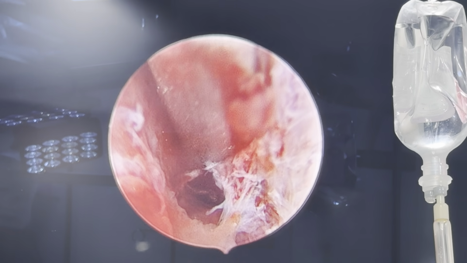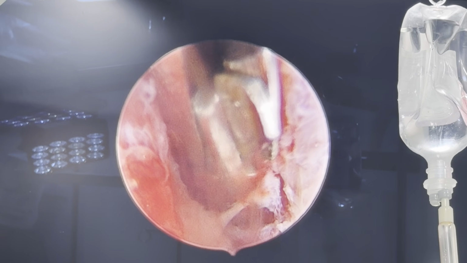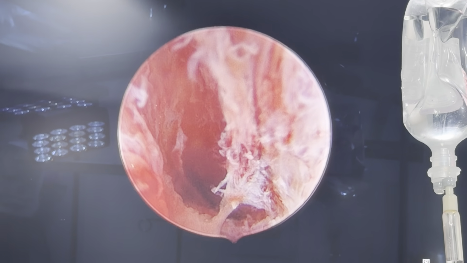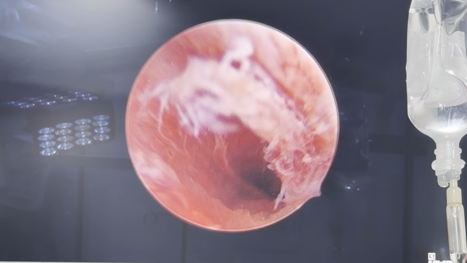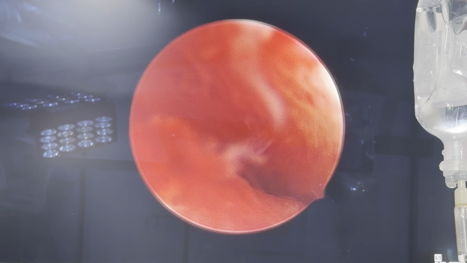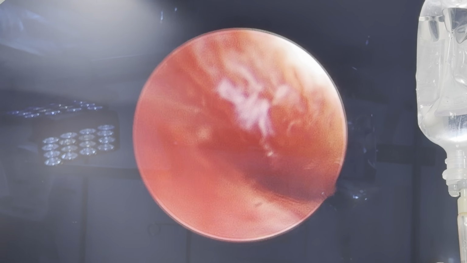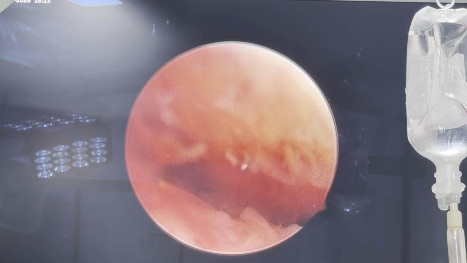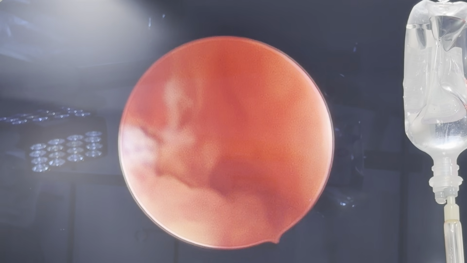So now I'm going to try to put my scope through this passage that I've formed. The scope was able to go in quite easily. I didn't face any resistance and I thought I'm inside the cavity. But as you can see, I can't really visualize anything. It was just blood. This was not very comfortable to look at.